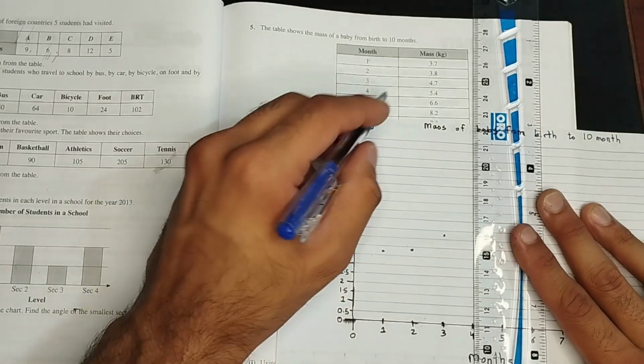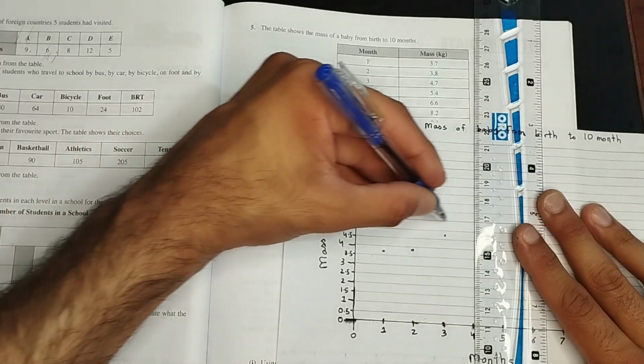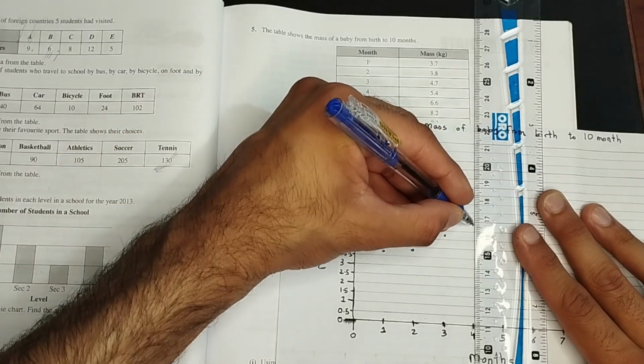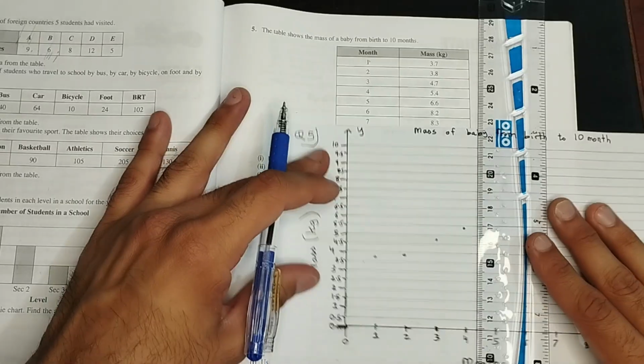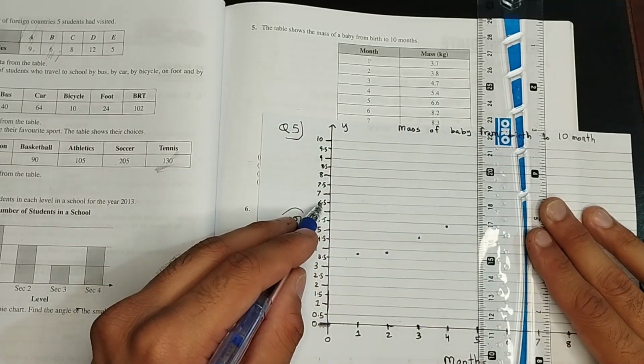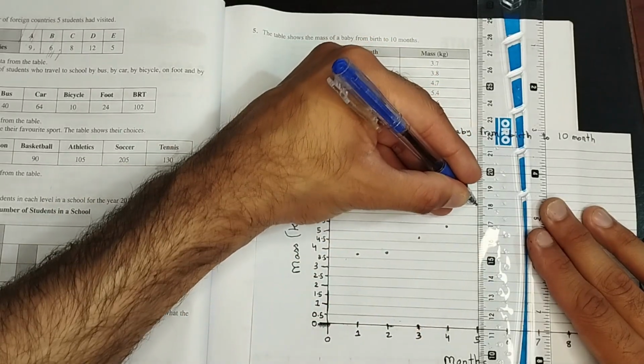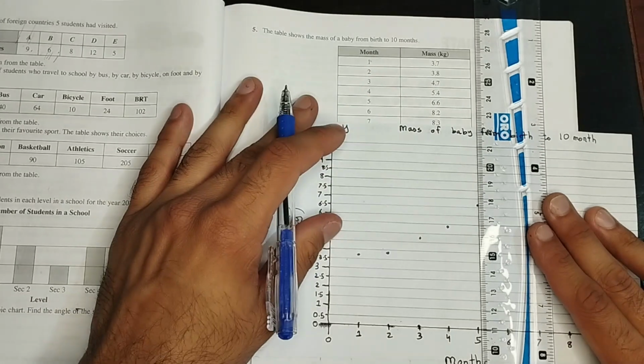Then the fourth month is 5.4. 5.4 is very near to 5.5, and this is the line for 5.5, so it's going to be right here. Okay, the next dot for the fifth month is 6.6. We have 6.5 here, so in this line I just have to make the dot a little above 6.5, so that's going to be 6.6.